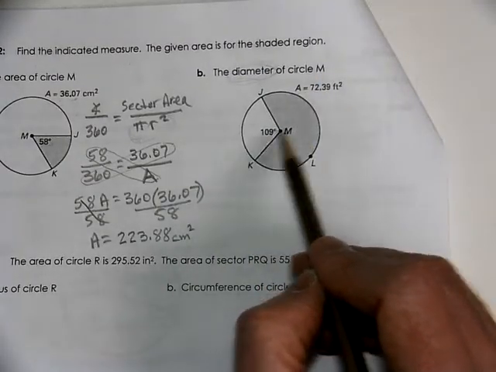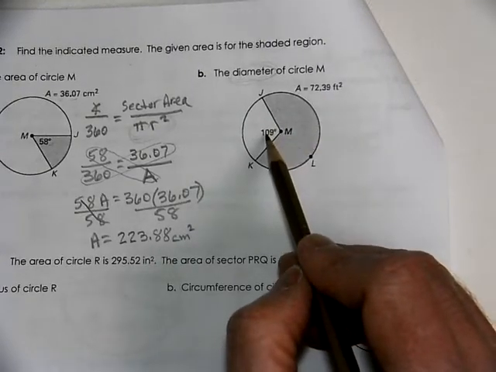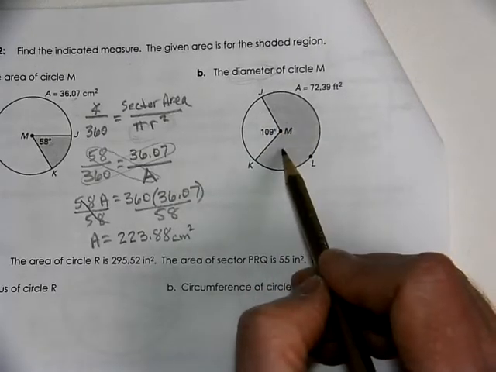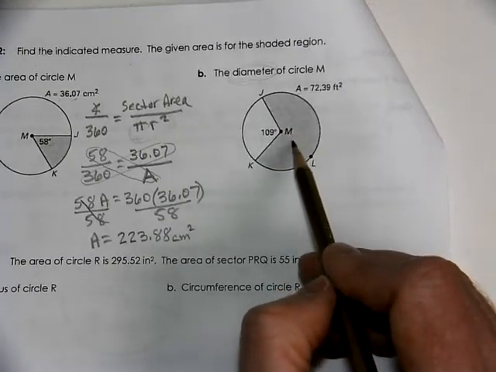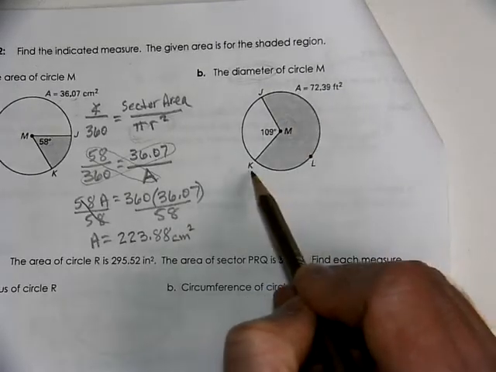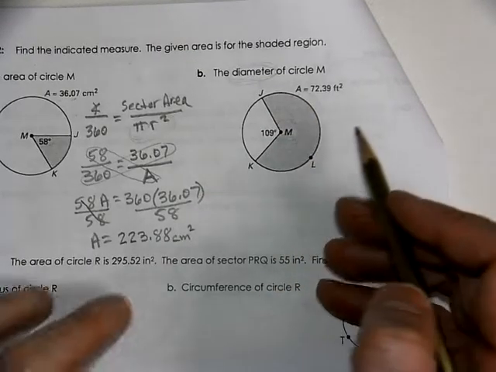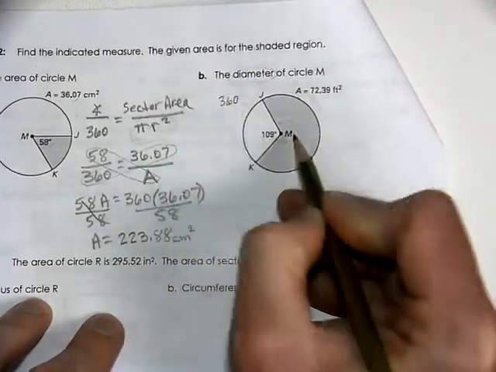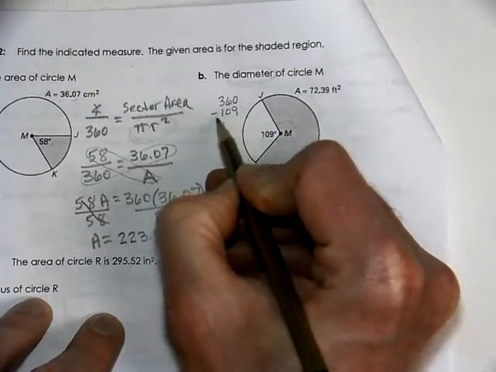But the angle they give us is not the shaded region. They need to match. We don't want the angle for over here, but the sector area of over here. So we need to match those up. So how do I figure out the angle? Call that a central angle if you want, or it's the measure of this large major arc. That's going to be 360, because that's the whole way around, not counting our 109.